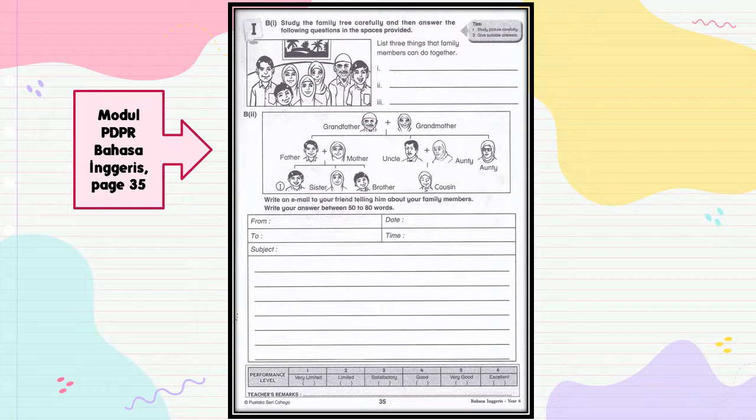There are 2 questions here. The first one, study the family tree carefully and then answer the following questions in the spaces provided. Number 2, write an email to your friend telling him about your family members. Write your answer between 50 to 80 words.